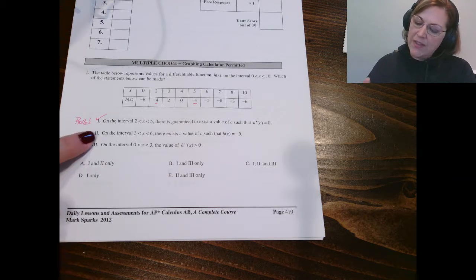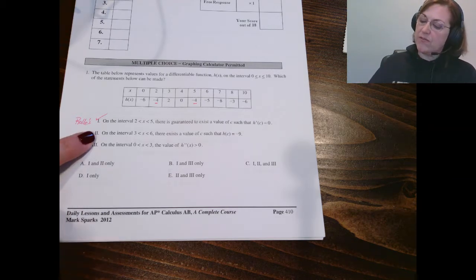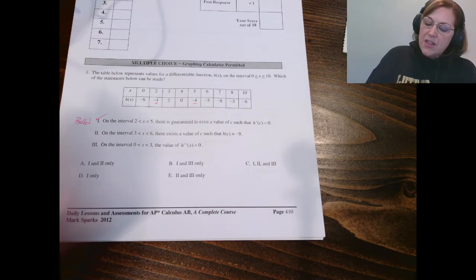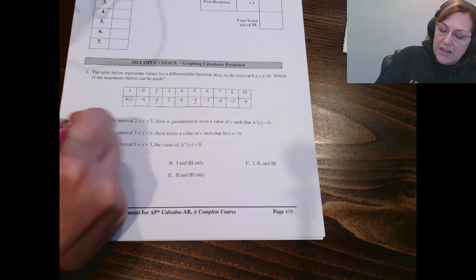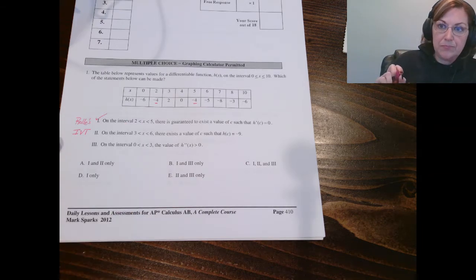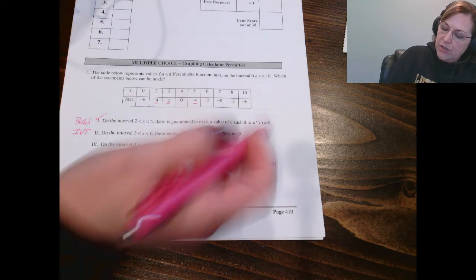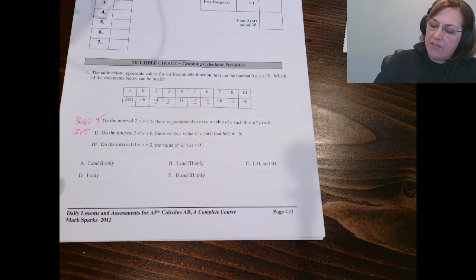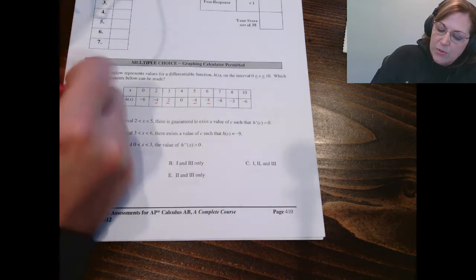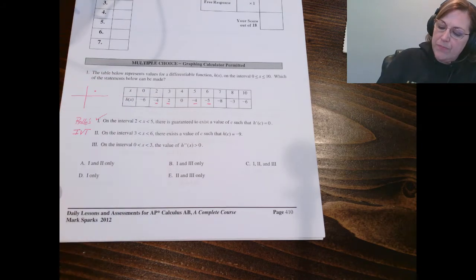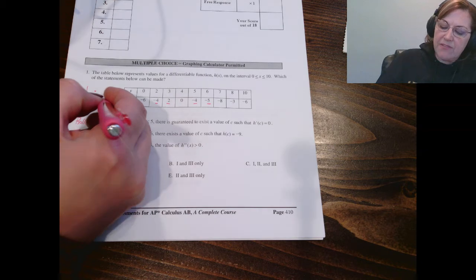All right, now on the interval from 3 to 6, there exists a value such that h of c equals -9. This is playing on the Intermediate Value Theorem. So let's look at (3, 2) and (6, -5). Here's what that's saying, friends. I've got a point at (3, 2) and a point at (6, -5).